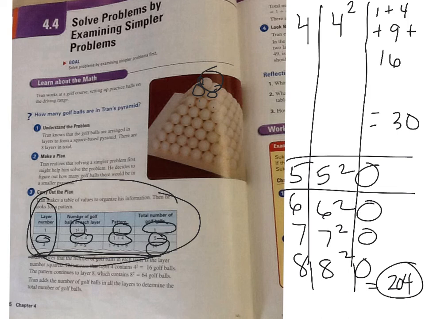So again, if somebody just asked you right away how many golf balls are in that pyramid, it would be very difficult to look at this picture and be able to count them. But by systematically going step by step, layer by layer, and then adding those up, we can solve that bigger problem.